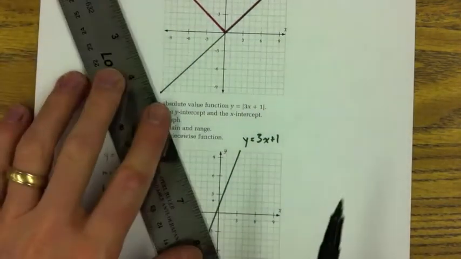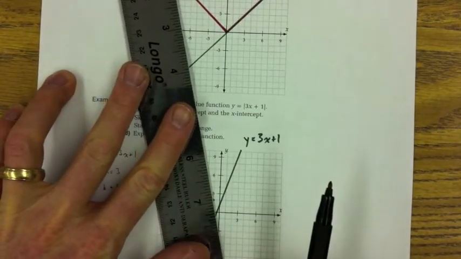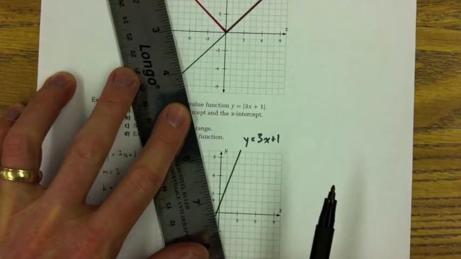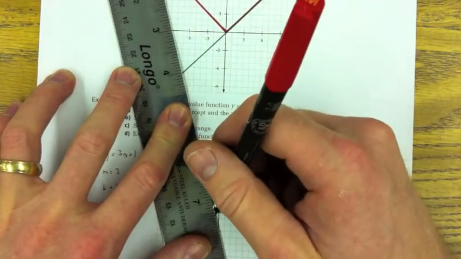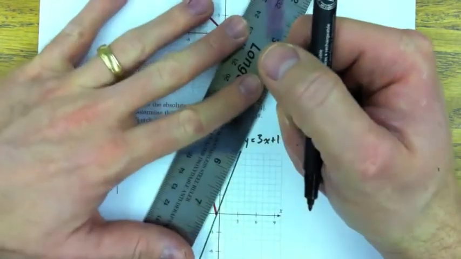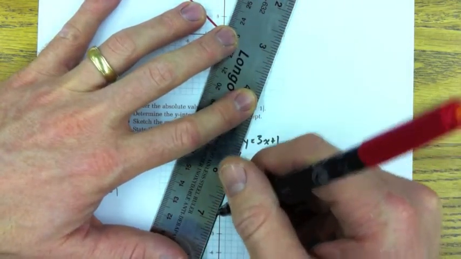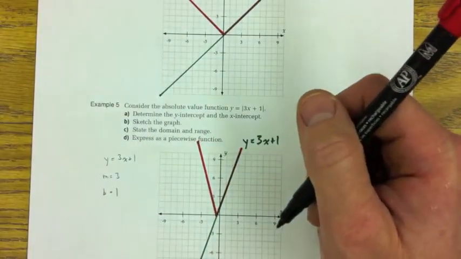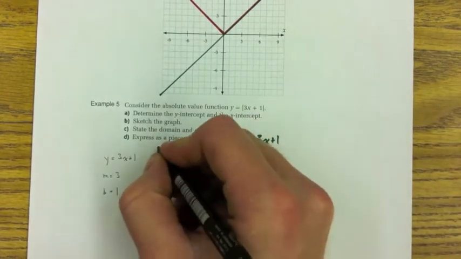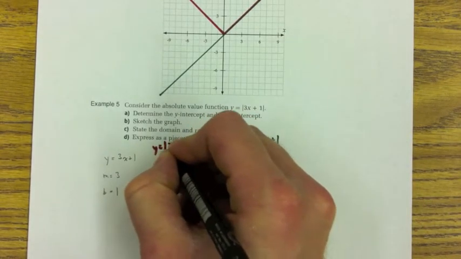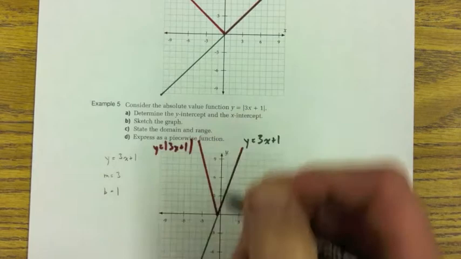Alright, since this is a straight line, the orange or the red graph is y equals the absolute value of 3x plus 1.